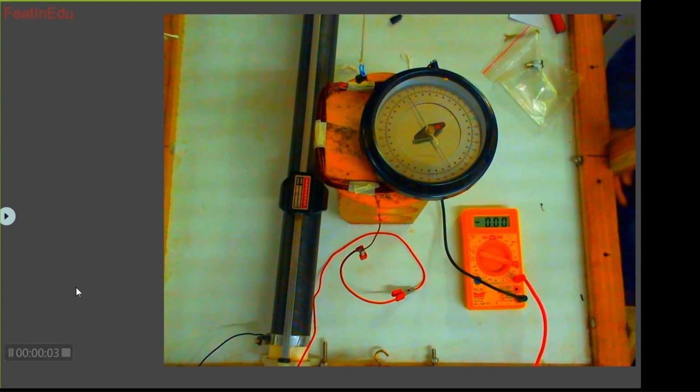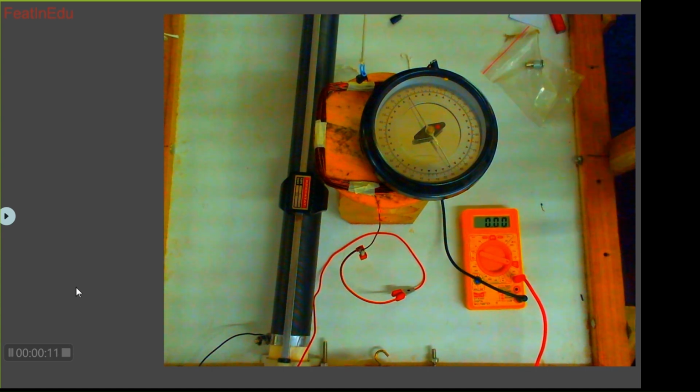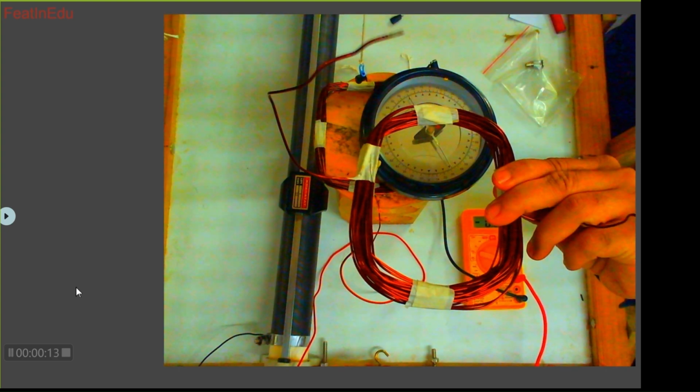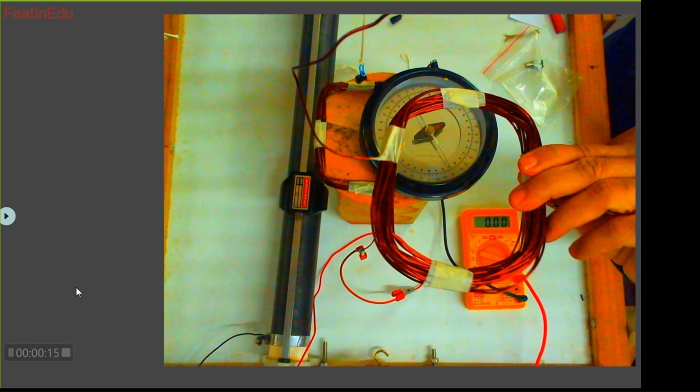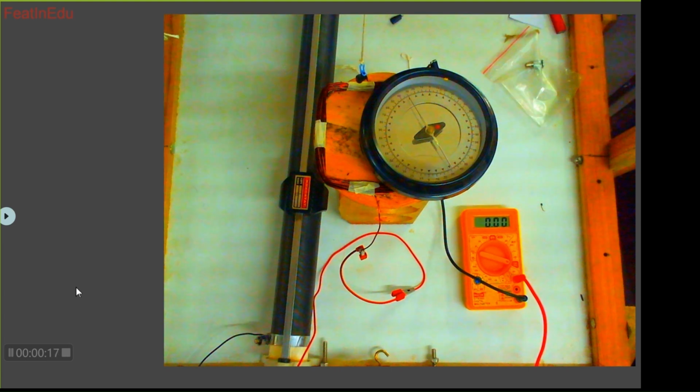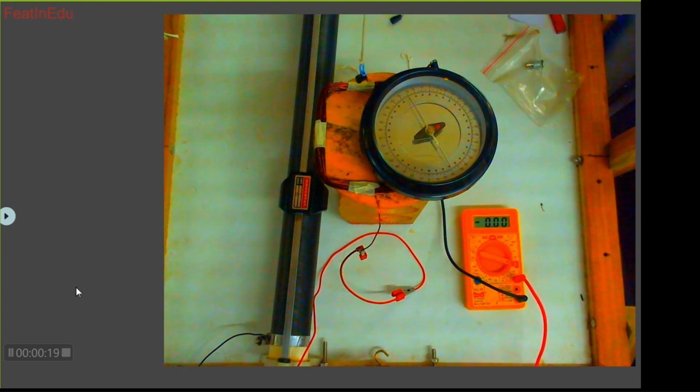So friends, we are going to conduct one more set of experiments. Now what I want you to understand is, I have this coil, right? Now this similar coil, I have kept it here. If you can observe, similar such coil, I have kept it here, below the compass.